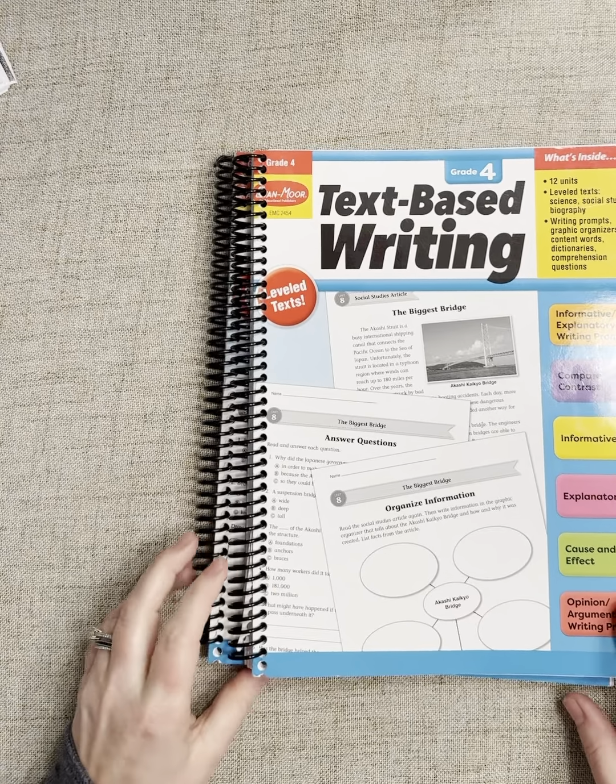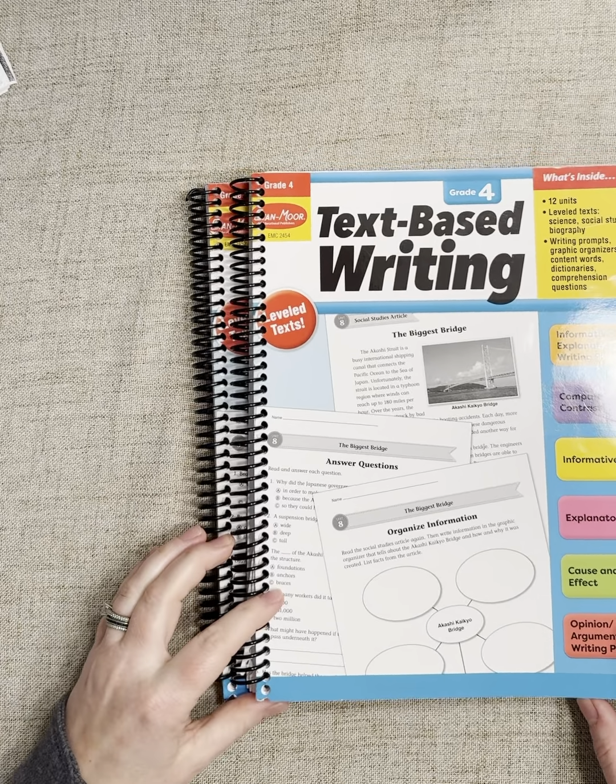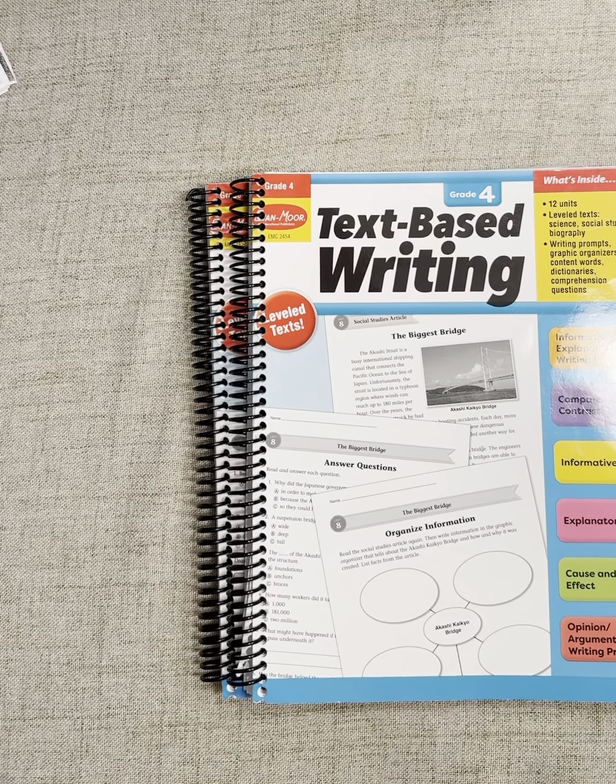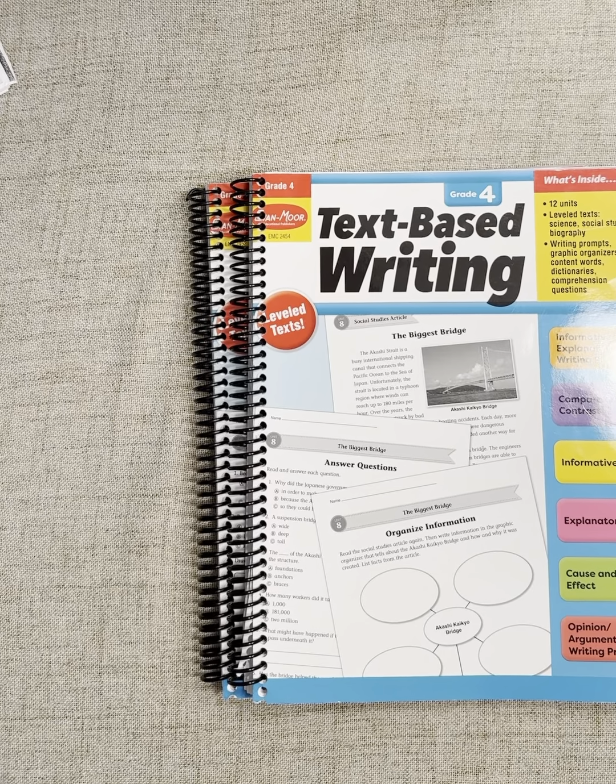I can talk curriculum all day, and I'm always interested to hear what programs people are using, if there's any new ones that I haven't yet discovered.